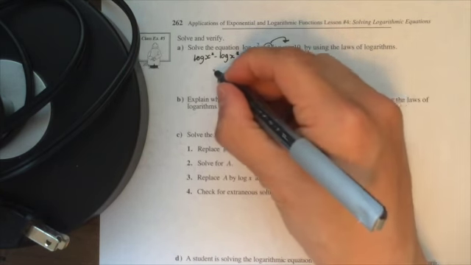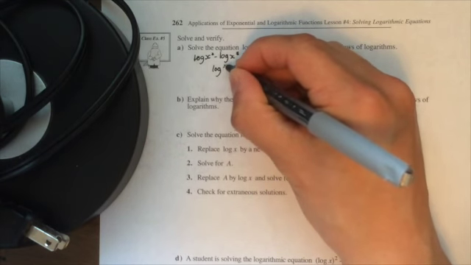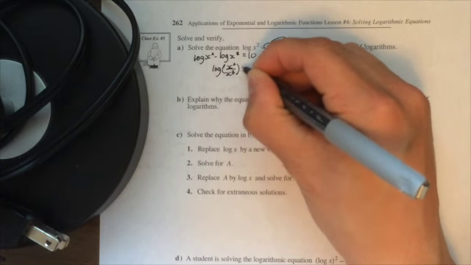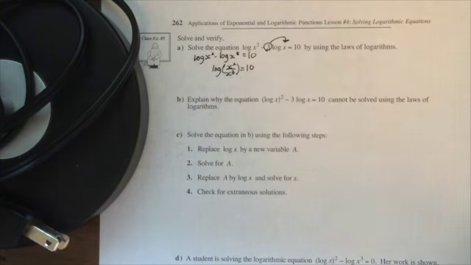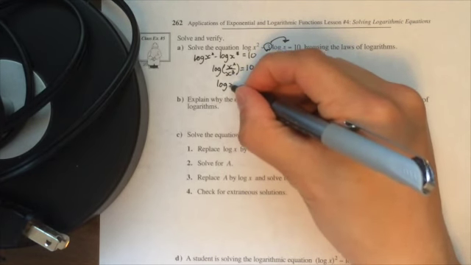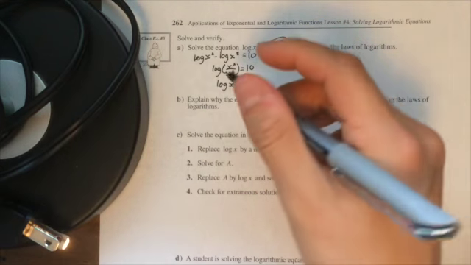And then I can use my laws of logarithms, which would leave me with log x squared divided by log x cubed is equal to 10. Then what I would be left with is log x to the negative 1 is equal to 10.